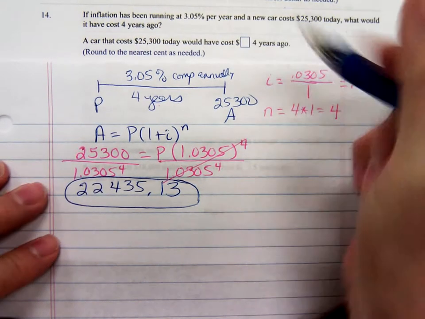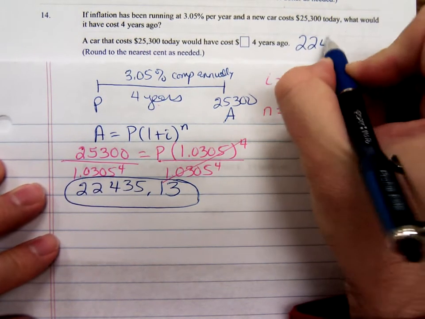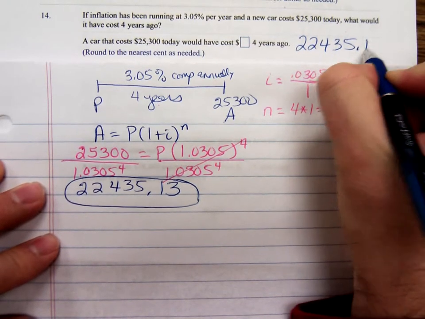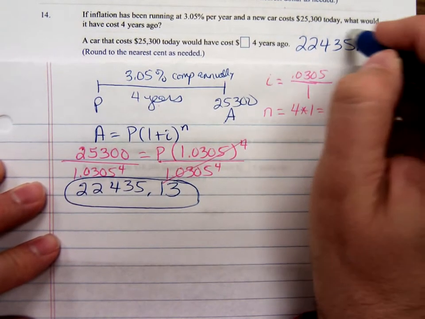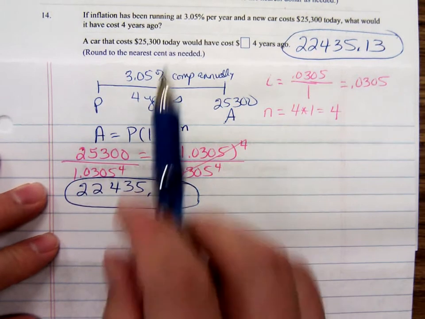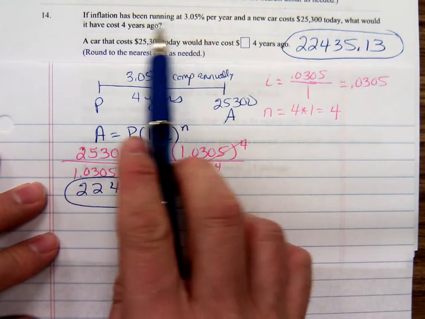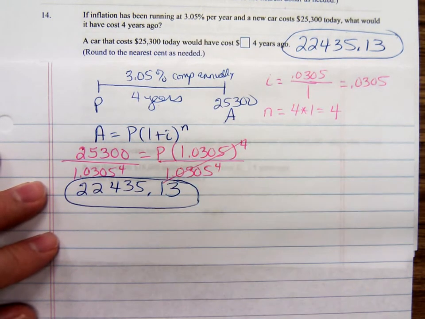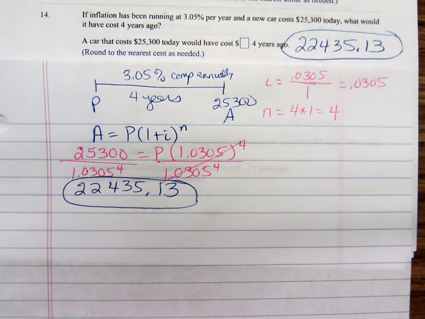So just remember, inflation is always an annual compounding rate, and it might not say it. It just says it's been 3.05 per year. It didn't say compounded annually, so you sort of assume that.